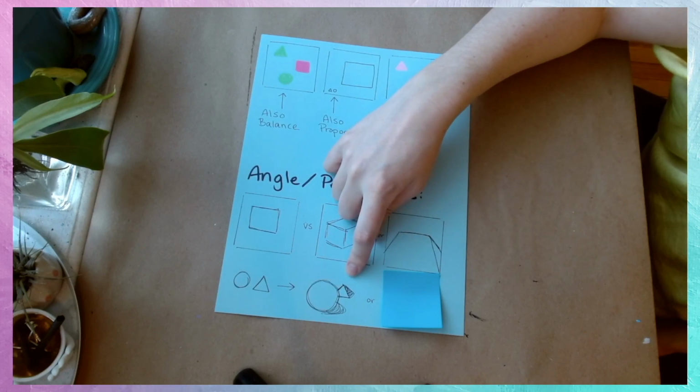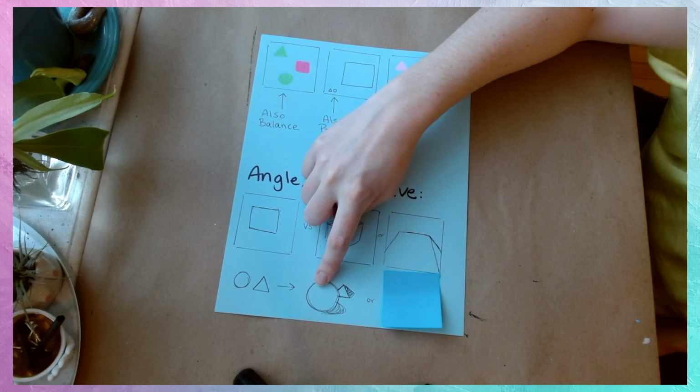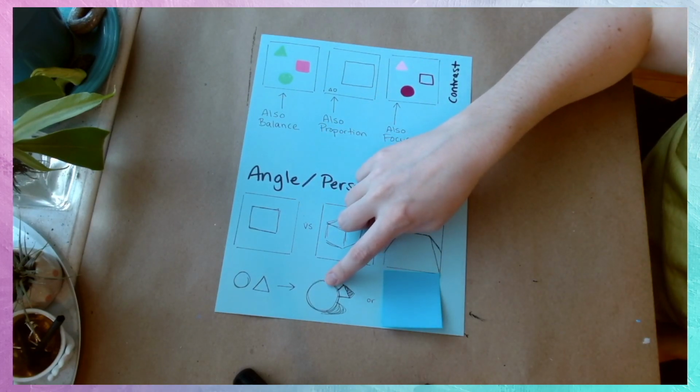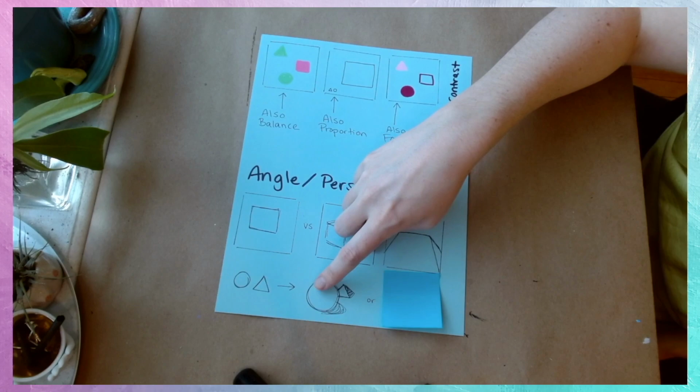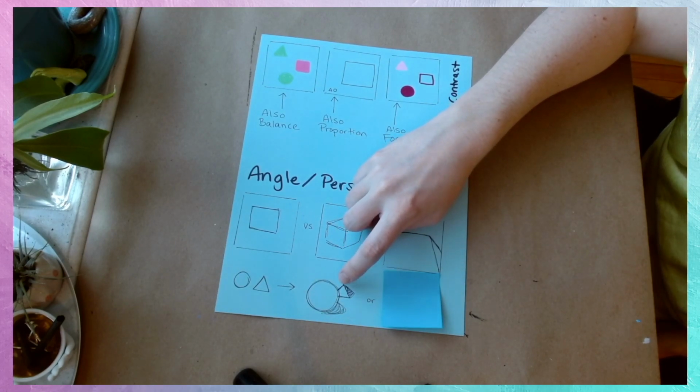There's a sense of almost animosity between these two pieces, and I've placed the viewer on the circle's side. There's a sense that we are looking almost from behind it. If these were two characters, we're standing on this one's team, looking over their shoulder at this one.